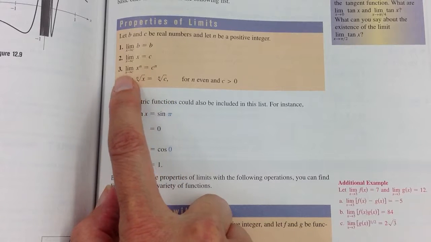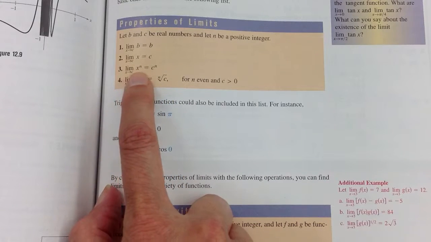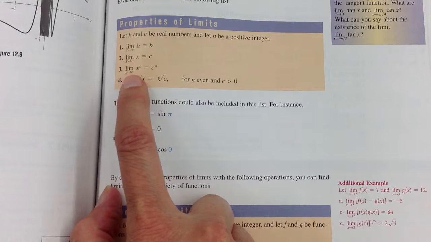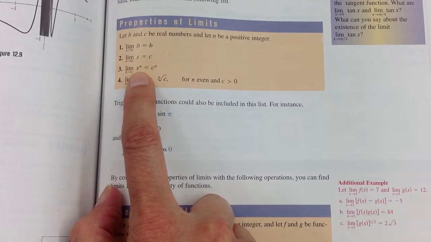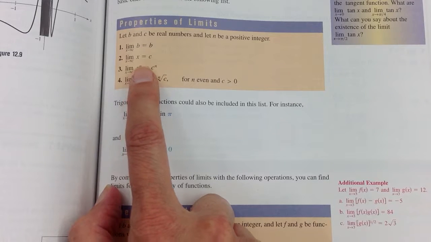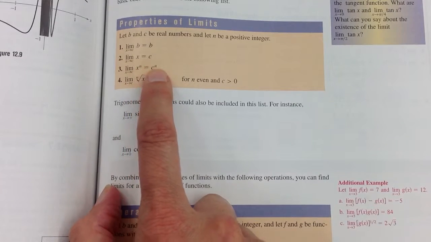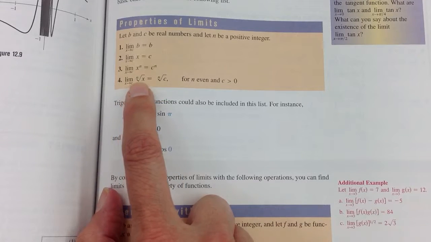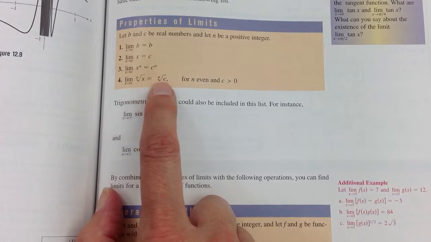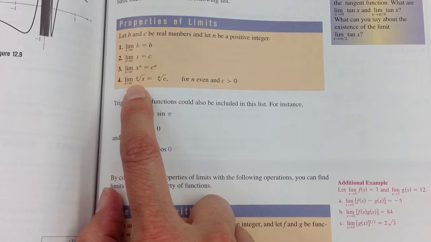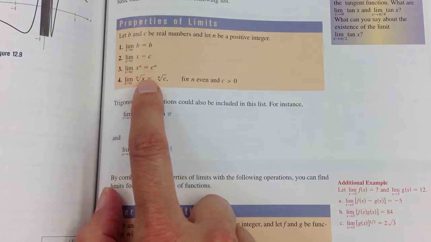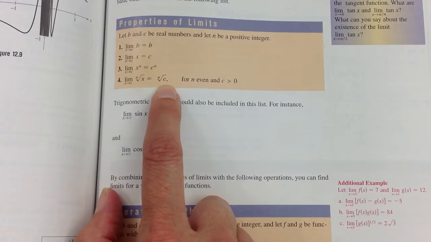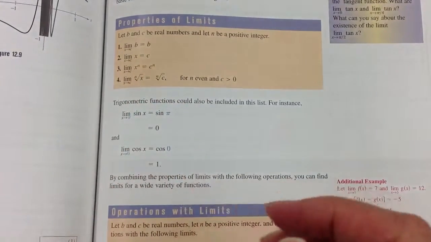Okay? And then the limit as x approaches c of x to the nth is going to be c to the nth. So if this is, let's say 5, and you have x to the 5th power, then it's going to be 5 to the 5th power will be your answer. And the limit as x approaches c of the nth root of x is going to be the nth root of c. So if this is as x approaches 5 of the square root, then it'll be the square root of 5 is your answer. Okay, which is pretty self-explanatory.